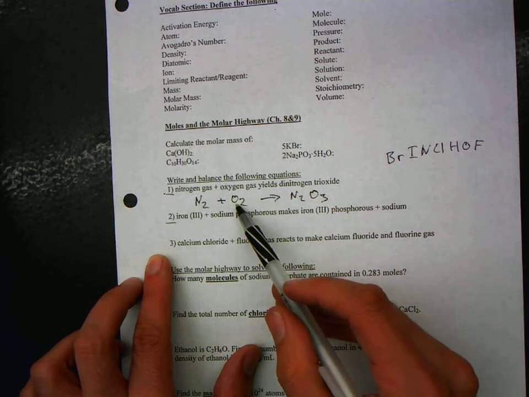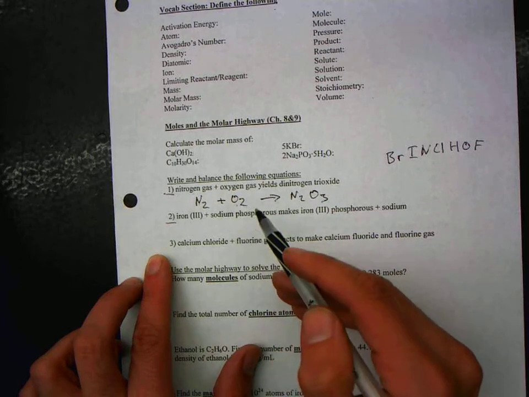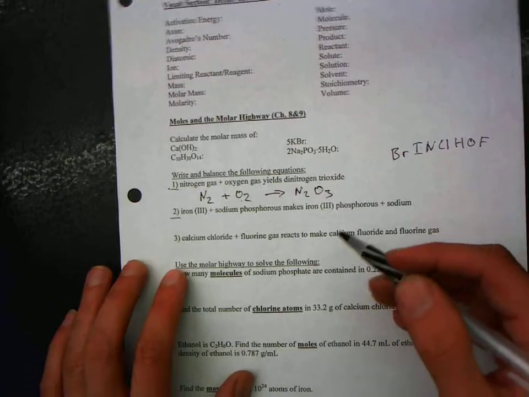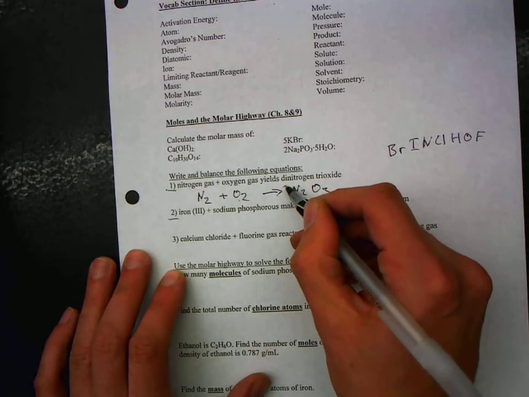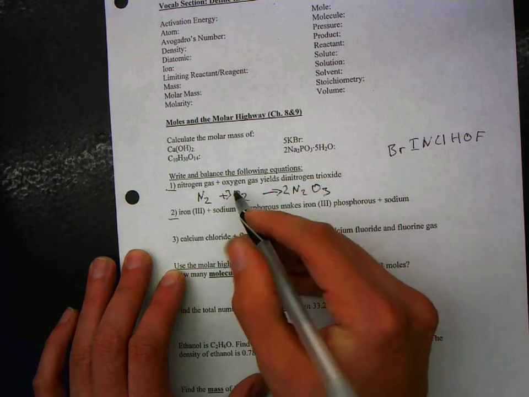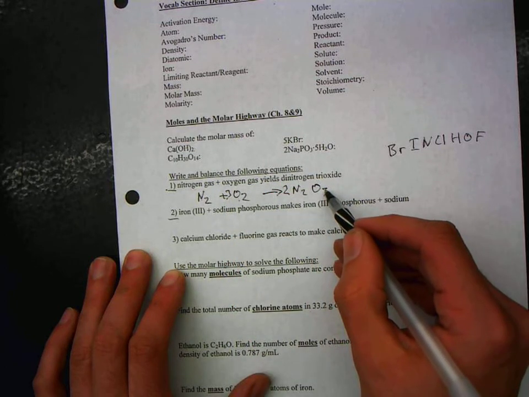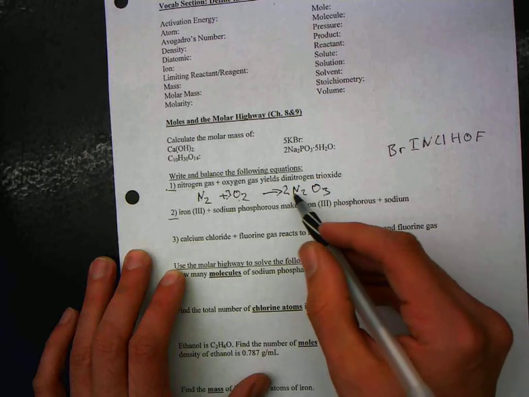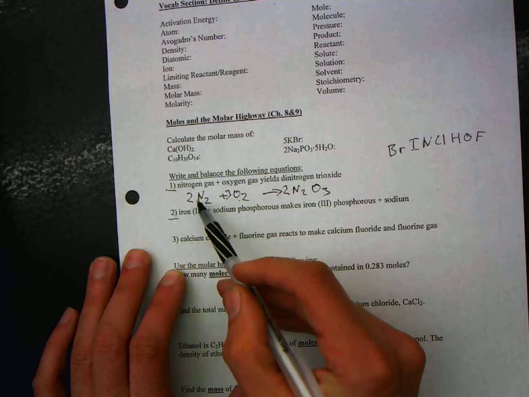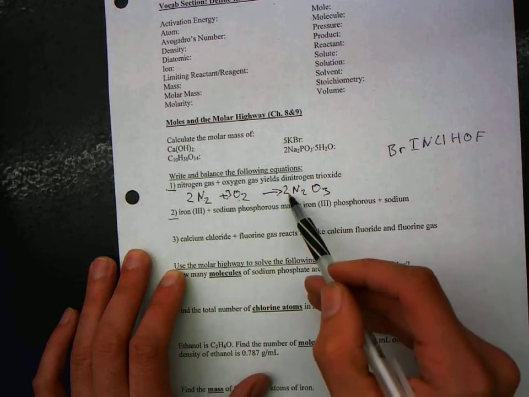Now there's no way I'm going to be able to get 3 out of an oxygen that only has 2. Every time I double that, I'm going to get multiples of 2, so let's go ahead and double this one. Now I can use a 3, and that's 3 times 2 is 6 oxygens, 2 times 3 is 6 oxygens. I've got 4 nitrogens now, so I can just put a 2 there, 4, 6, 4, and 6, and we are balanced.